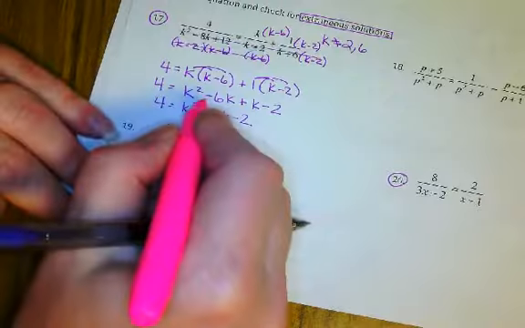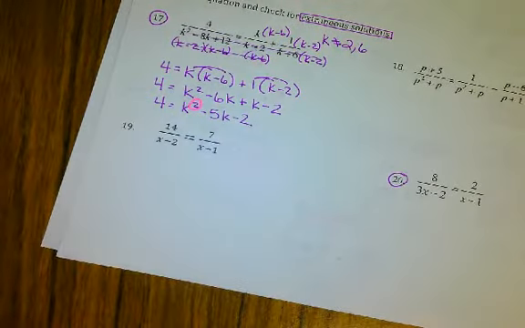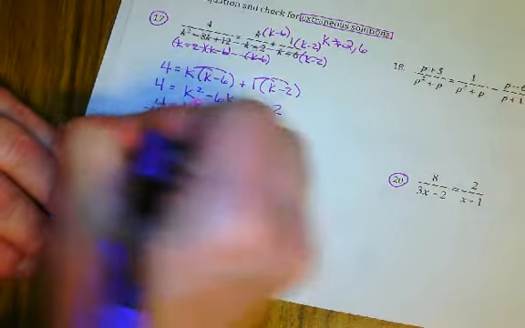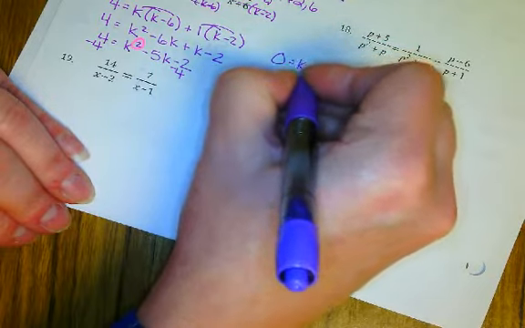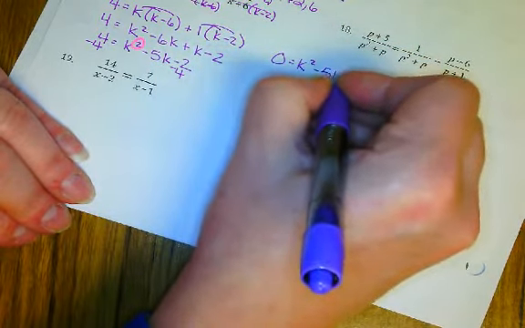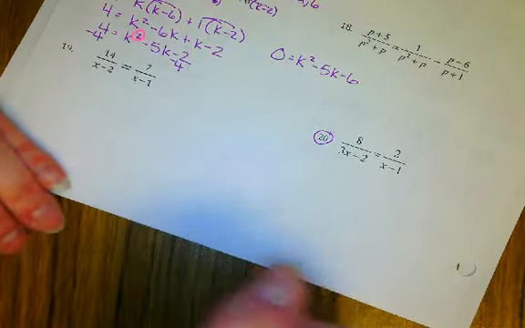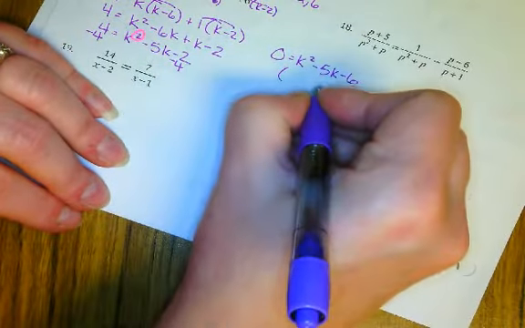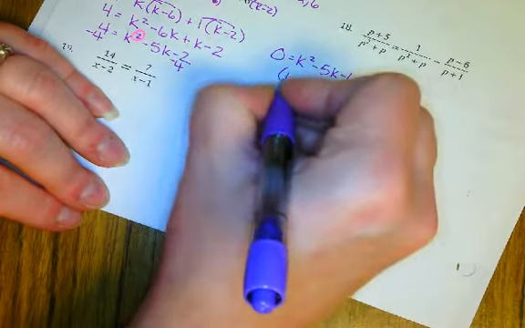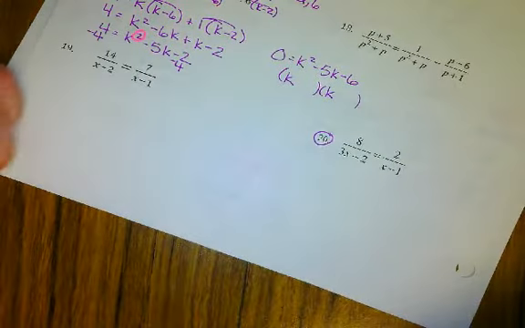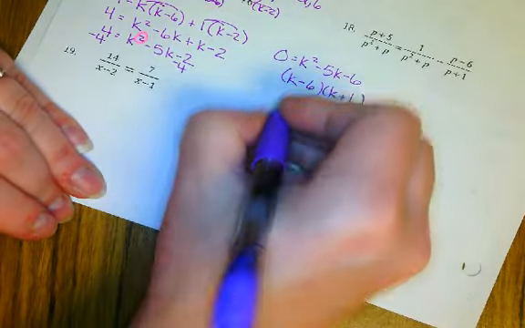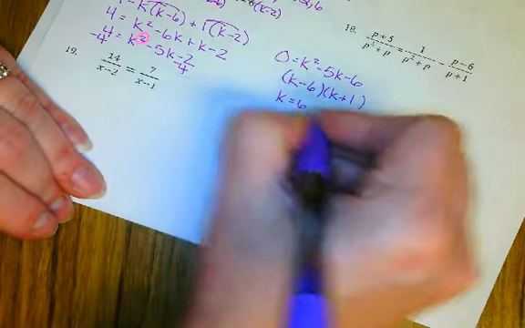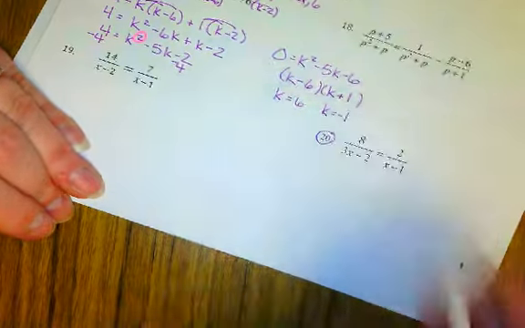And again, because it's a quadratic, anytime it's a quadratic, it has to equal 0. So I need to subtract this over. I'm going to combine it with that negative 2. I'm going to continue my work over here. So that gives me 0 equals k squared minus 5k minus 6. And then I'm going to factor, because that's how you solve. So what two numbers multiply to get negative 6 and combine to get negative 5? I got negative 6 and 1. So k equals 6 and k equals negative 1.